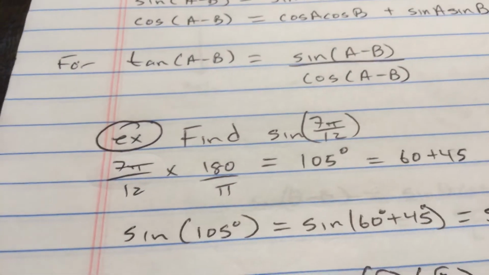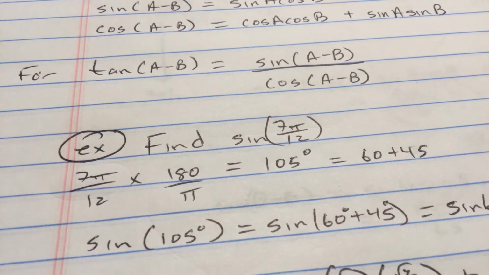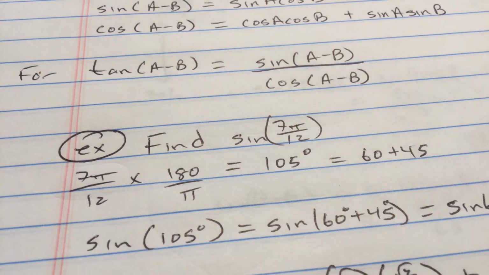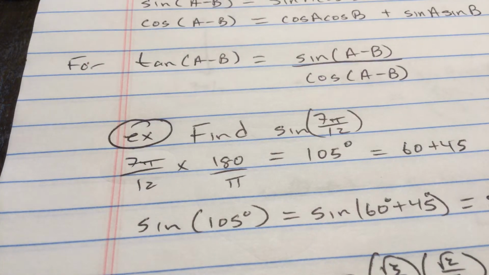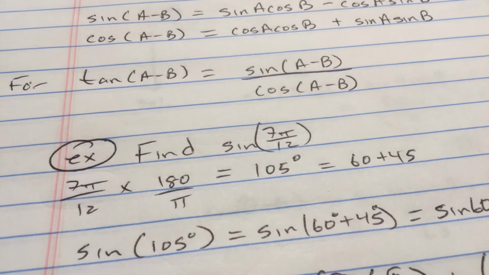I would give my students a lot of these. So find exactly sine of 7 pi over 12. Let's pretend you didn't have a calculator. All right, so that is not a unit circle angle. No, it's not one of the special ones. First off, we're going to get this into degrees from radians.